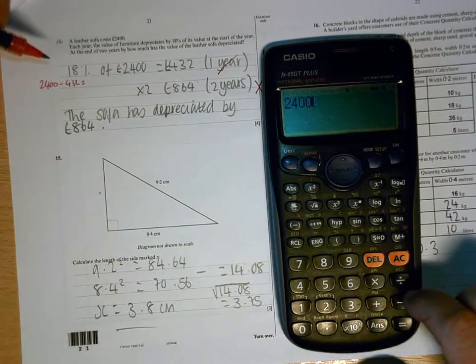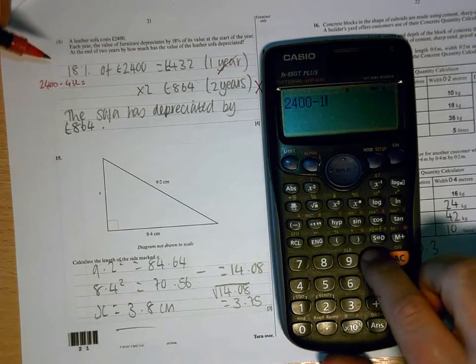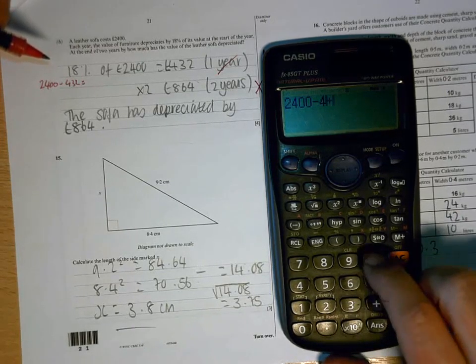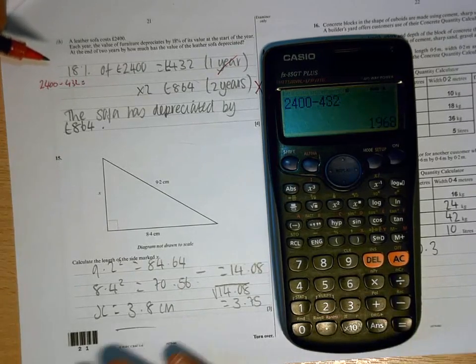Oops, too far. Oh God. Press the right buttons.